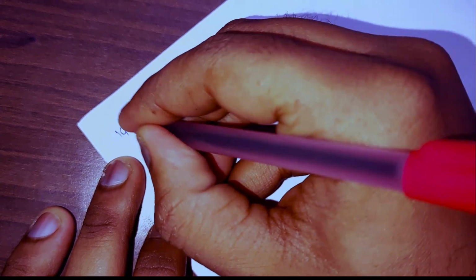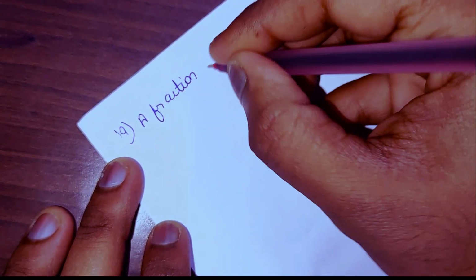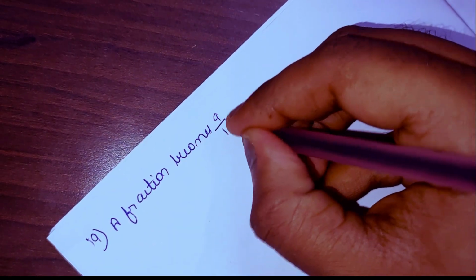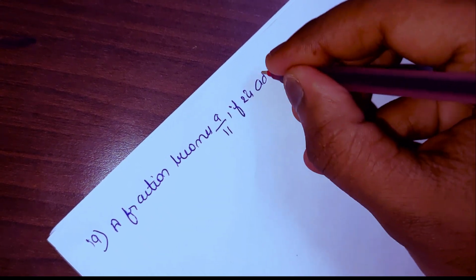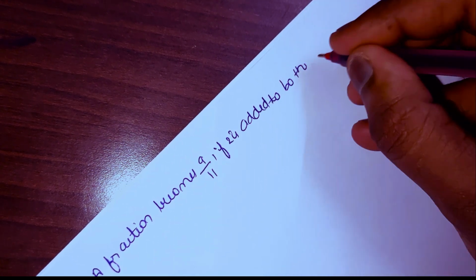19th question. A fraction becomes 9 by 11 if 2 is added to both the numerator and denominator.